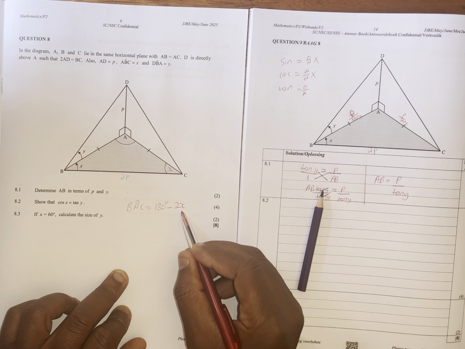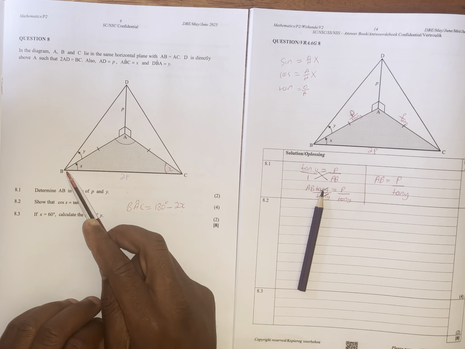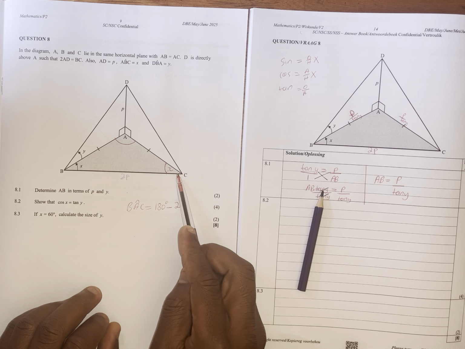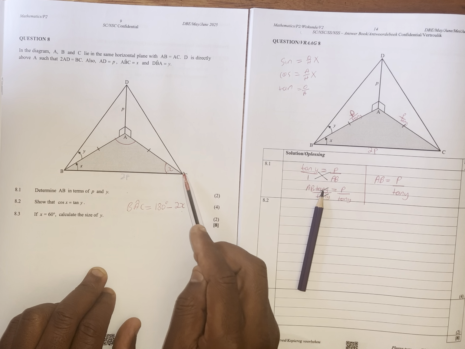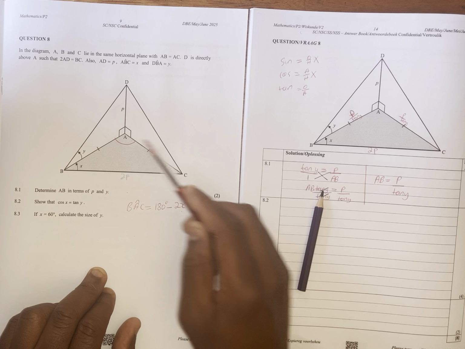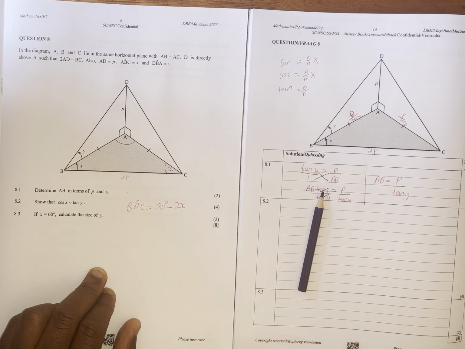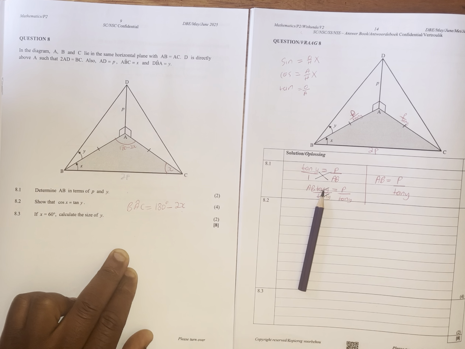Why am I saying 2x? It is because we are adding angle ABC plus angle ACB plus angle BAC, which is equal to 180 degrees. So this angle here will be 180 minus 2x.